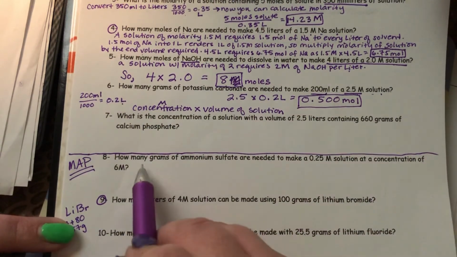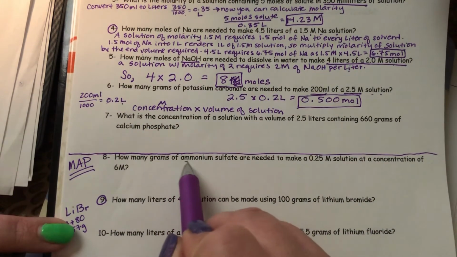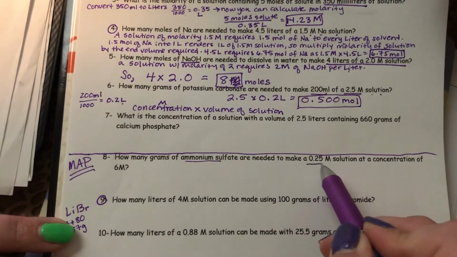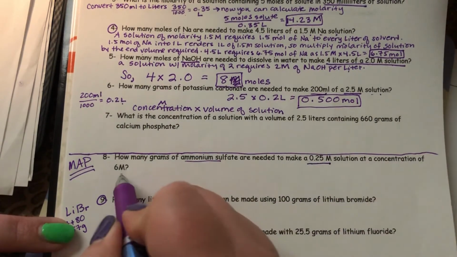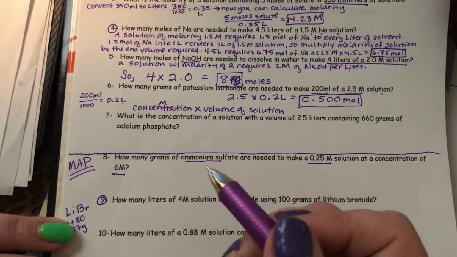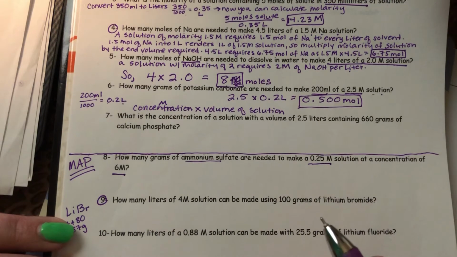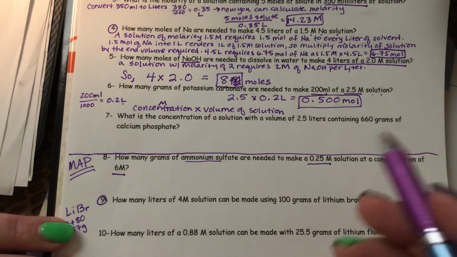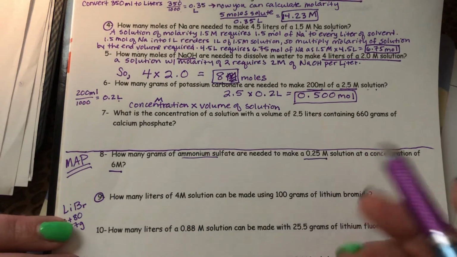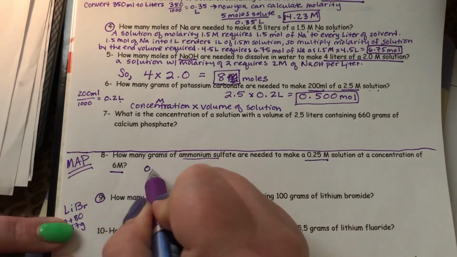How many grams of ammonium sulfate are needed to make a 0.25 molar solution at a concentration of 6 molar? So how am I going to figure that out? You always start with what you are given. And what are you given in this? You're given 0.25. So that's what I'm going to start with always.